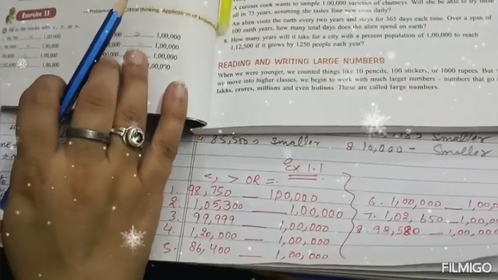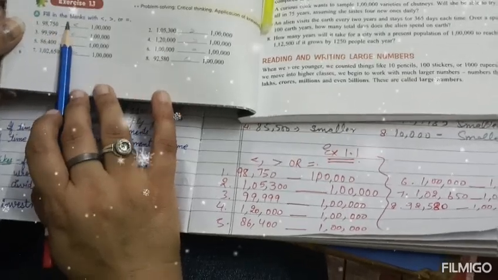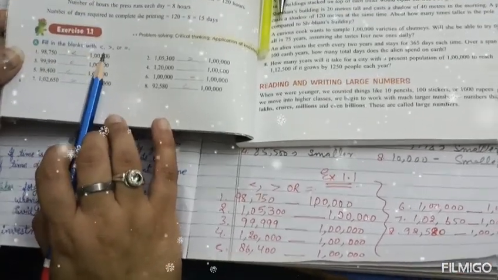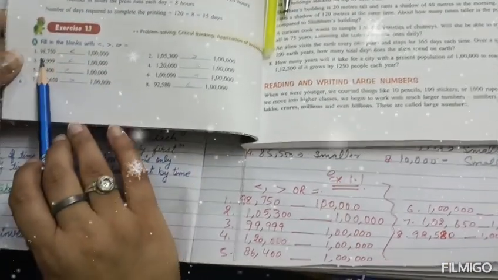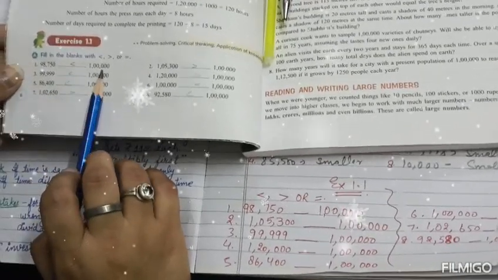Now we move on to the first exercise of this chapter. Fill in the blanks with a greater sign, lesser sign and equal to. So first question is 98,750 blank then 1 lakh.